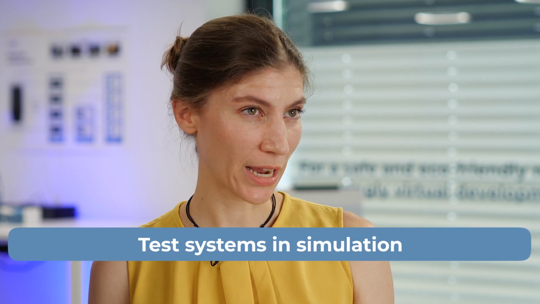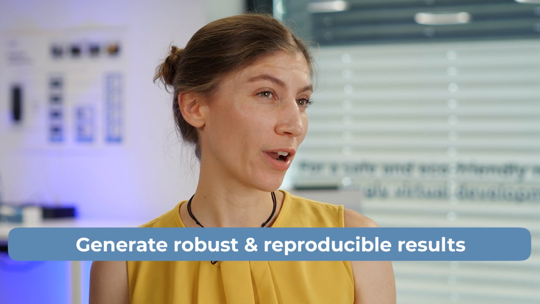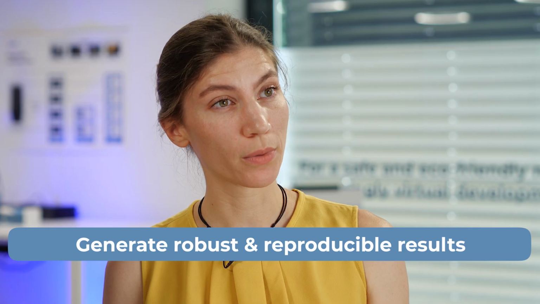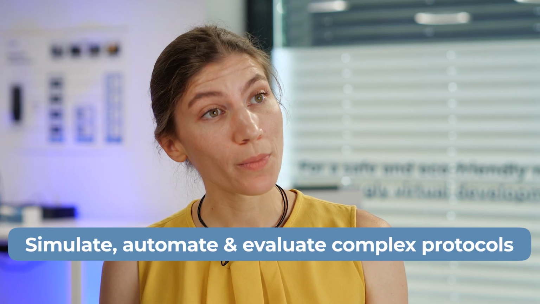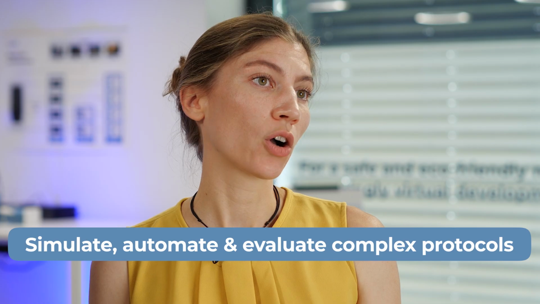Today we're going to talk about the simulation of NCAP tests for crash avoidance. It is common knowledge that ADAS and active safety systems do play a major role in vehicle assessment. But how do you test those systems in simulation? How do you generate robust and reproducible scenarios? And how can you simulate, automate, and evaluate complex protocols efficiently?